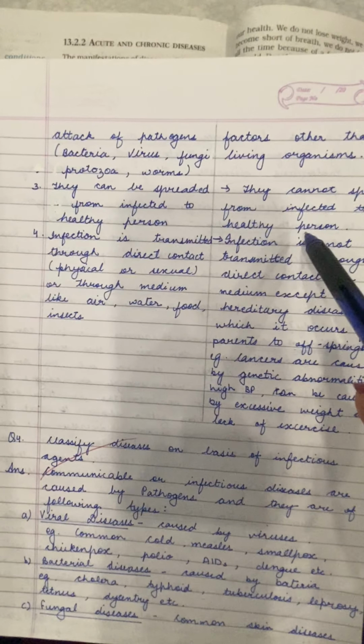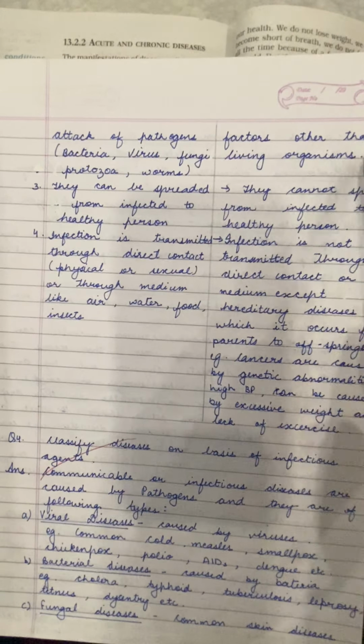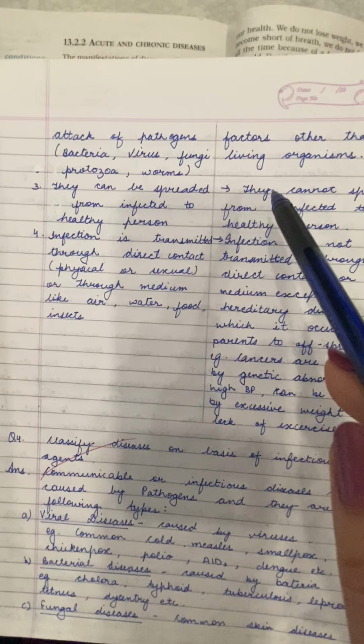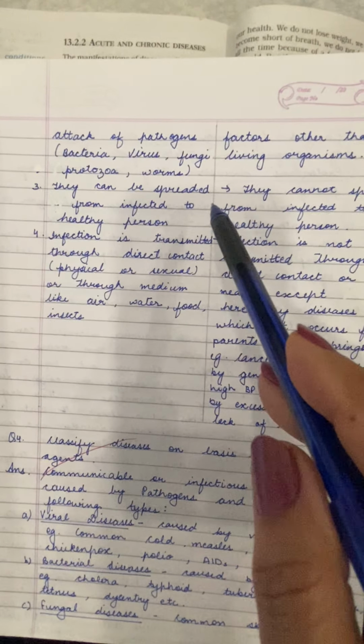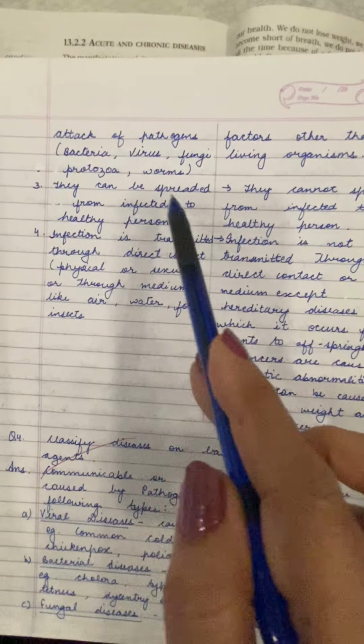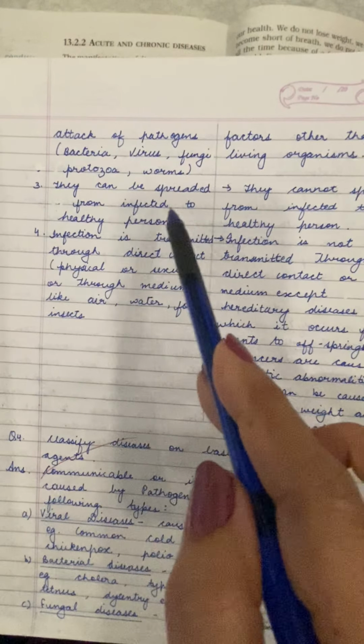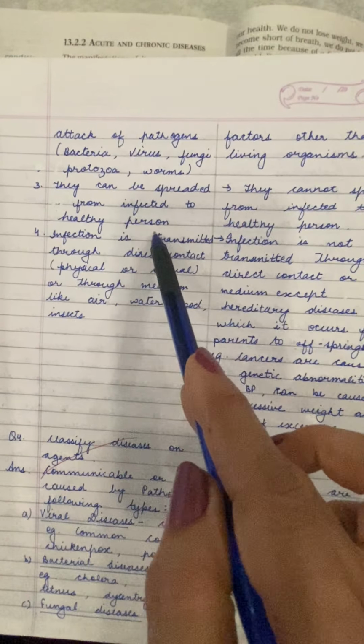Whereas the non-infectious are caused by factors other than living organisms. As I told you, there's some deficiency in the body or some malfunctioning of an organ and so on, right? Then the infectious can be spread from an infected to a healthy person, right?